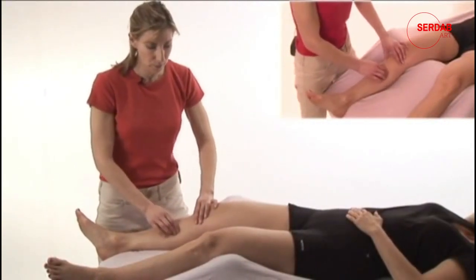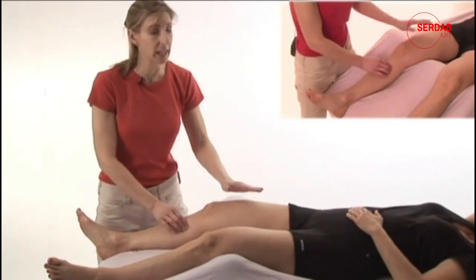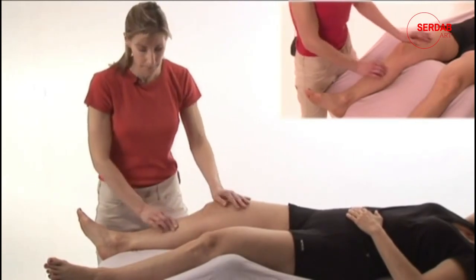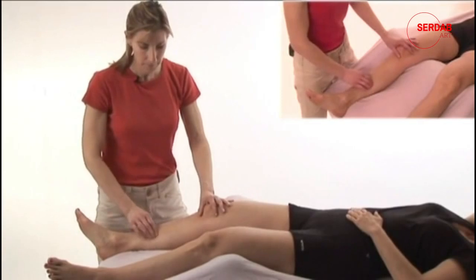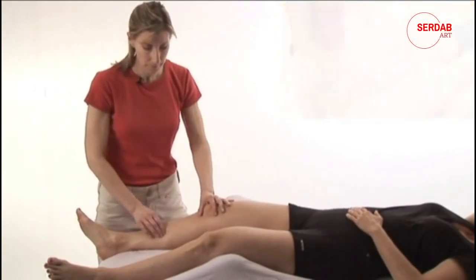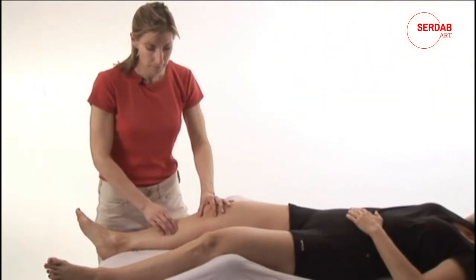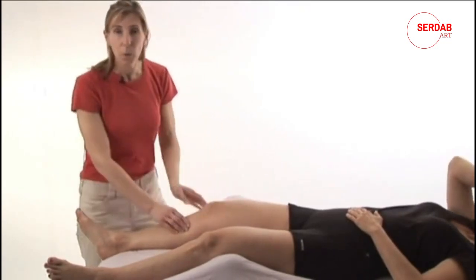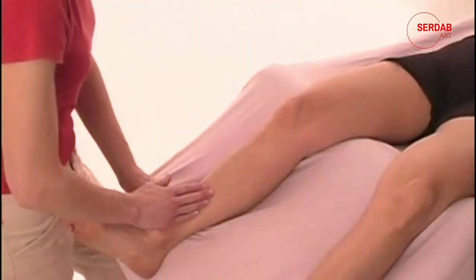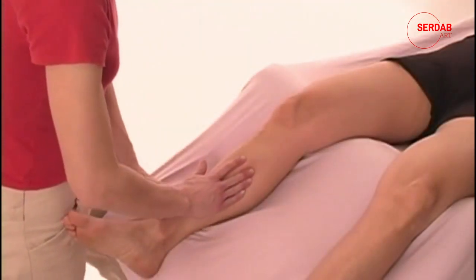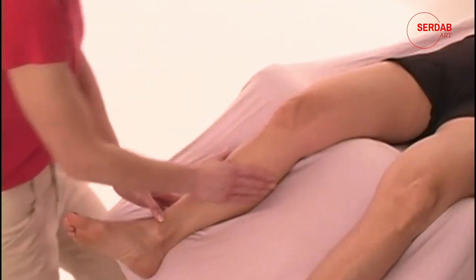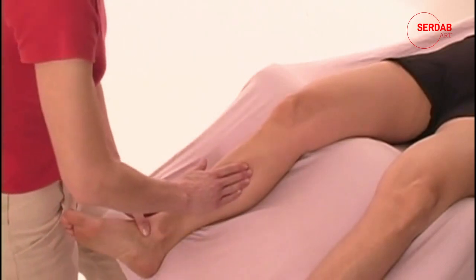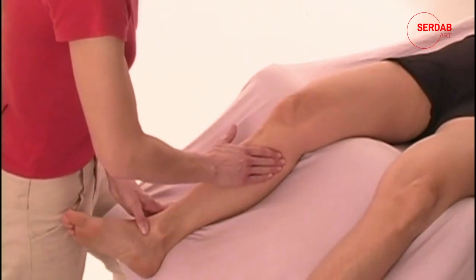This will be painful for your athletes, so make sure to check in with them from time to time. You'll finish this treatment with some effleurage. This effleurage is fairly deep.